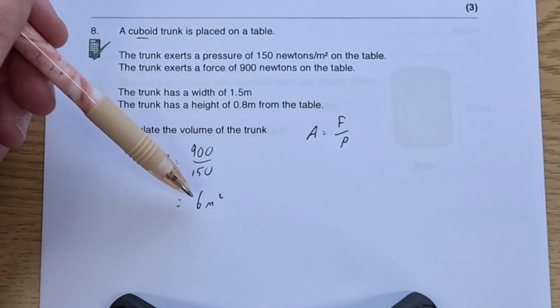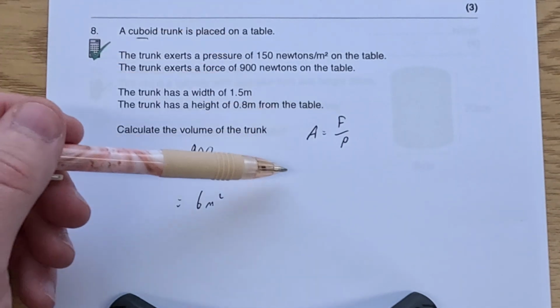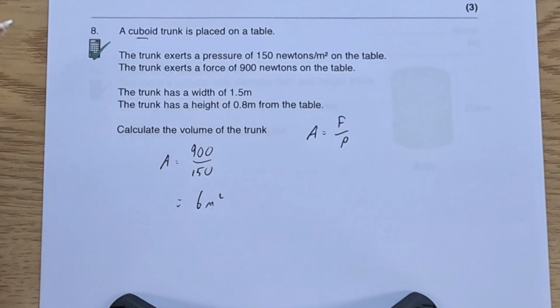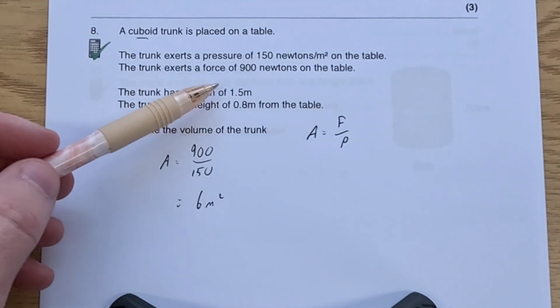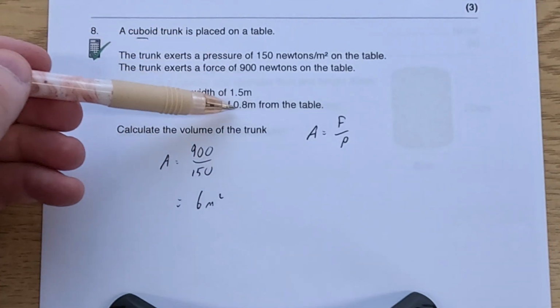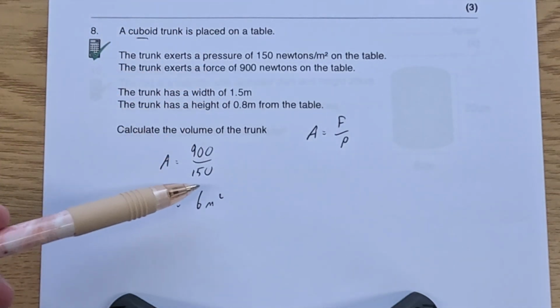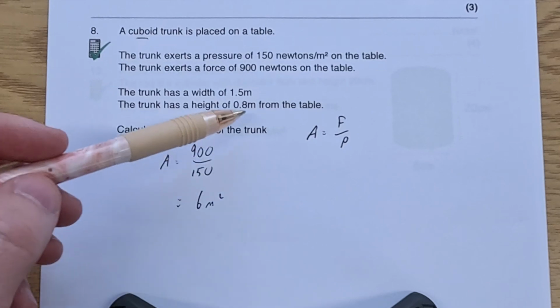Now here, we could divide that by 1.5 to find the length of the trunk and then do the length times the width times the height. So you could do 6 divided by 1.5. That's equal to 4. So the length of the trunk is 4 metres, the width is 1.5 and the height is 0.8. And then you could times the 4, the 1.5 and the 0.8 together. But keep in mind that 4 times 1.5 is 6 anyway. So now we just really need to do 6 times 0.8.